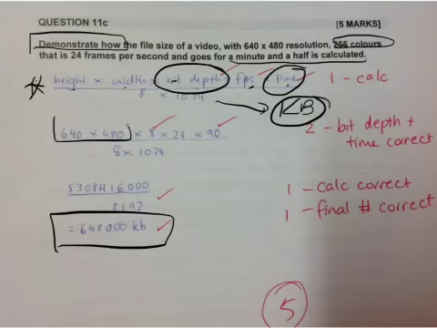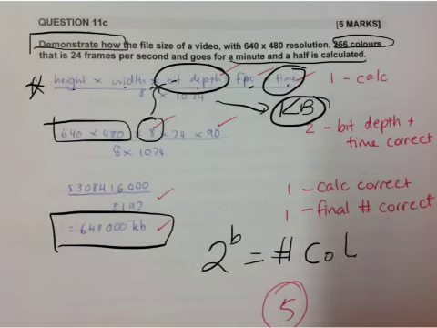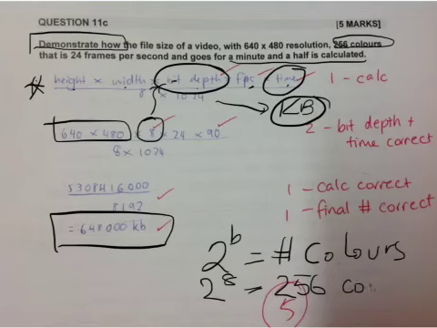So 640 by 480 is the resolution, easy enough. 8 is actually the bit depth. The reason that it's the bit depth is that 2 to the bit depth equals the number of colours. So in this case, 2 to the power of 8 equals 256 colours. That's a standard one you really should remember because that's the one that comes up most of all, essentially because that is the GIF file format.